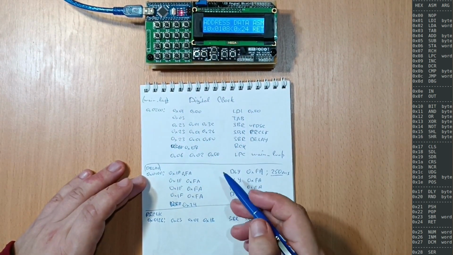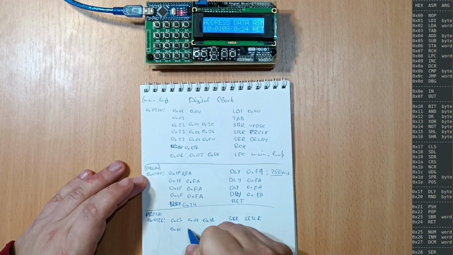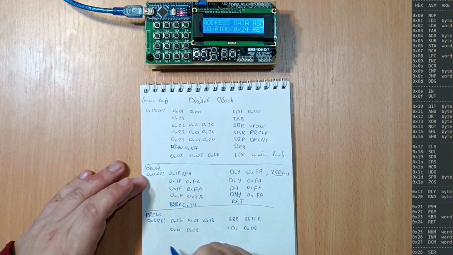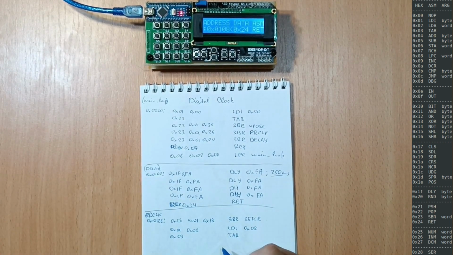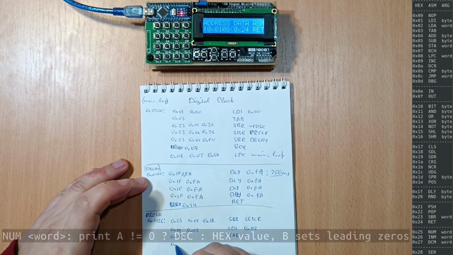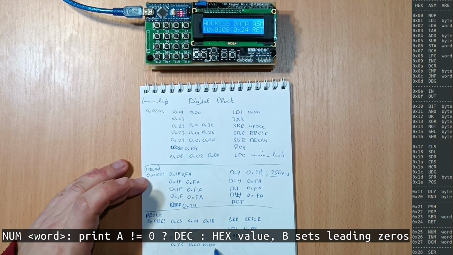So let's go for it. So I just say 0x01, 0x02, LDI the value of 2, and then tab, transferring this to the B register. And yeah, then we print our hours. So 0x25 is the instruction for num. And now we're coming to the variables. So hours would be at address 0000.